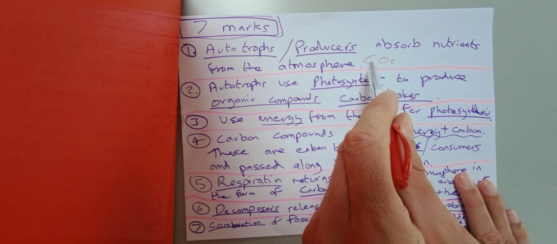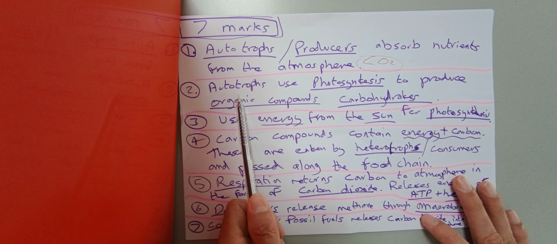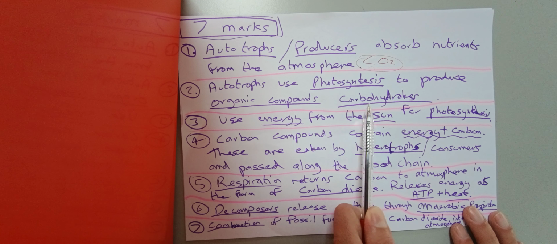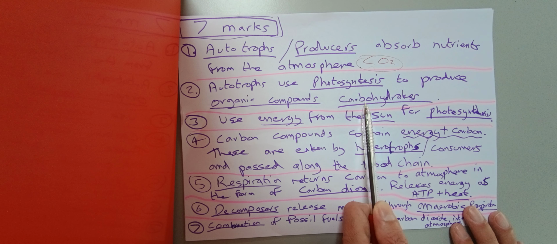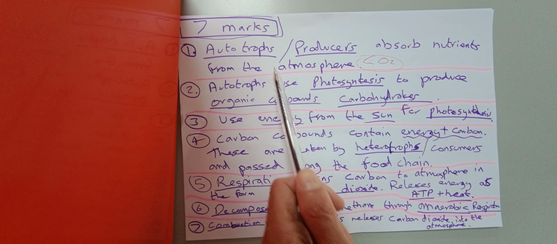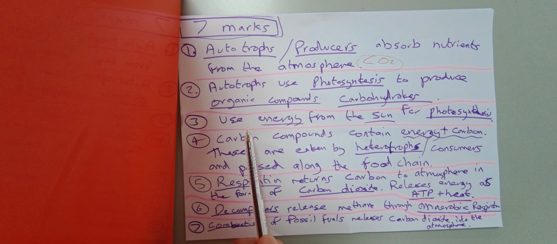So you can say that to get your first mark. We don't mention energy just yet. Autotrophs use photosynthesis to produce organic compounds, which are carbohydrates. That's your glucose. Okay, that's your carbohydrates that are built up within the plants. So that already gets you 2 marks, and you can use this for both the questions.